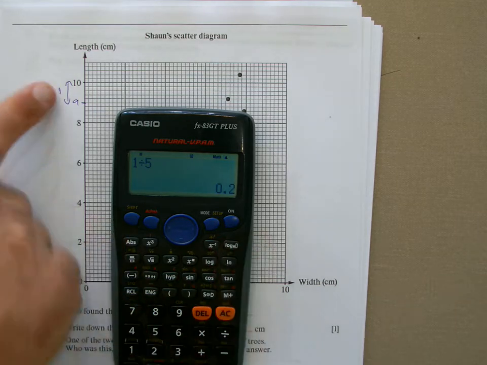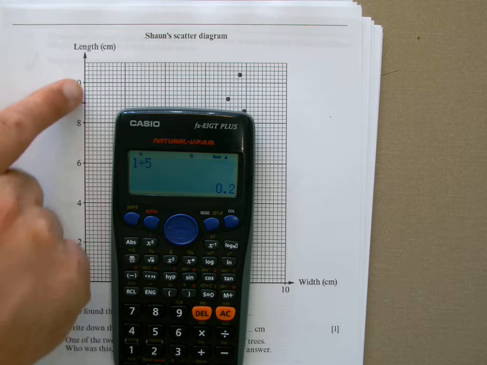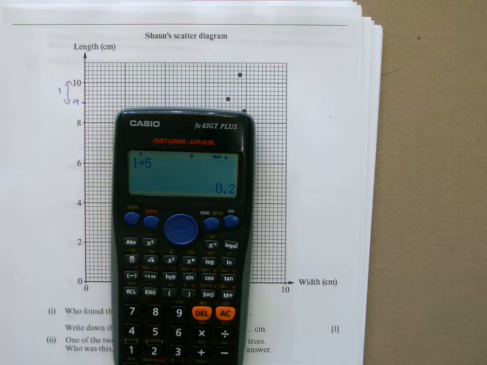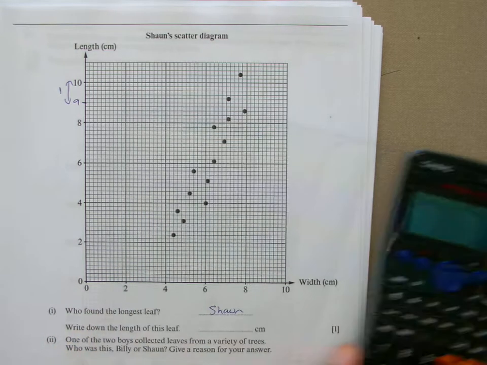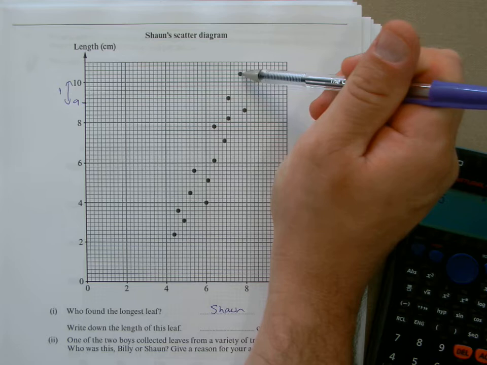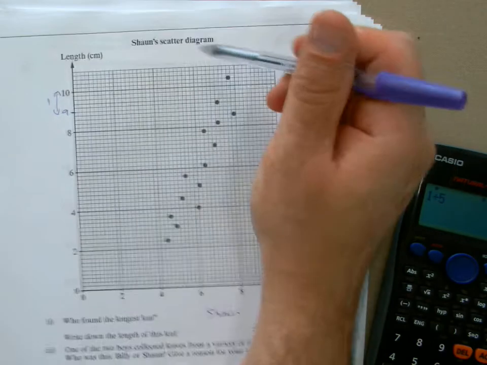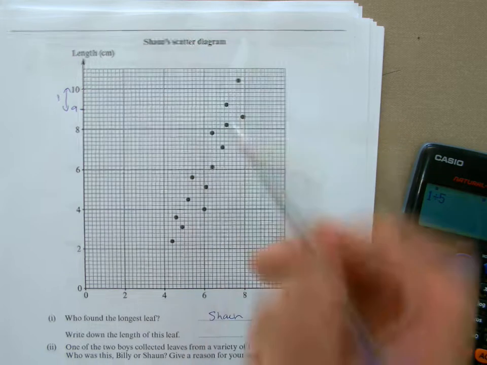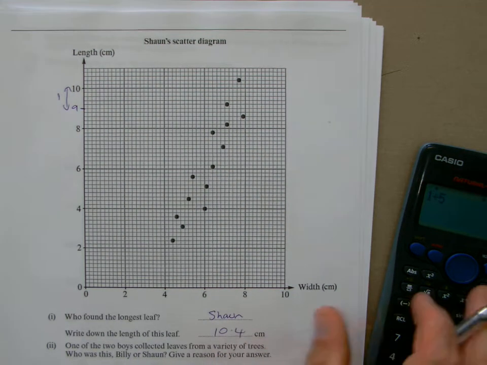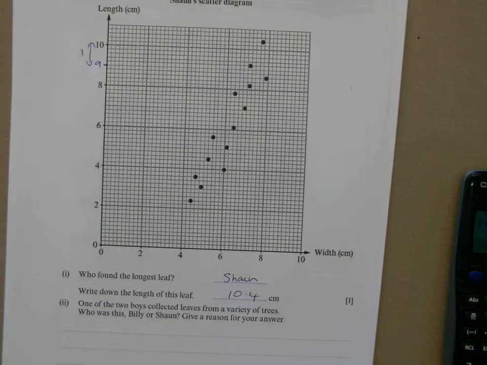So that means that gap there is 1, because there's 5 squares, the 1 has been divided into 5 squares. Each little square is representing 0.2, okay? So you can see here, with the length, there's 2 squares up. So that means we're going from 10, 1 square will be 10.2, 2 squares will be 10.4, okay? So that will be Sean's length of his leaf there.